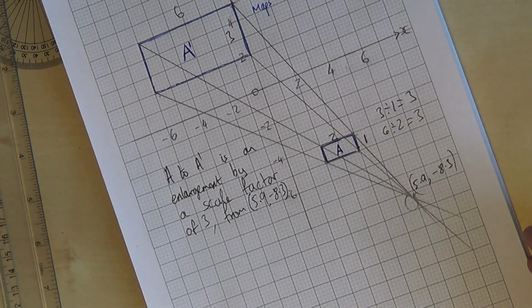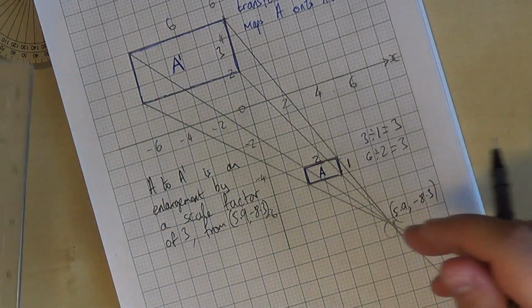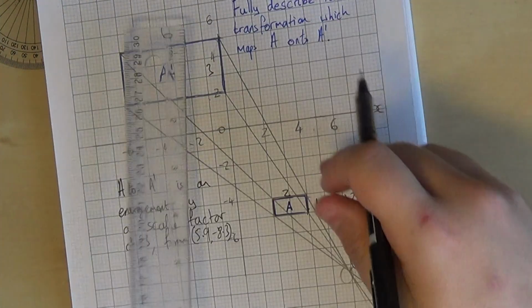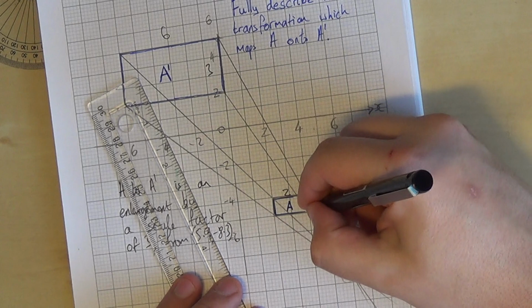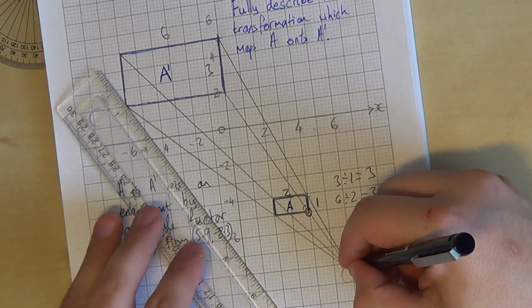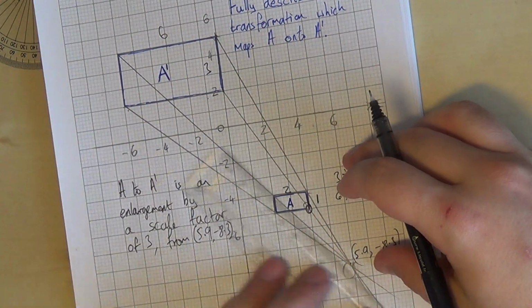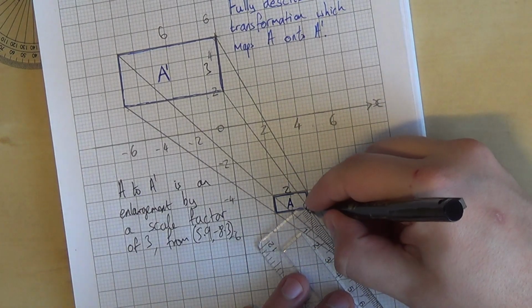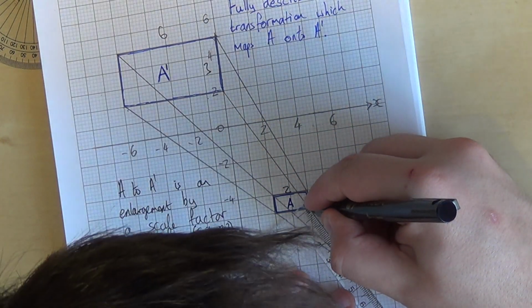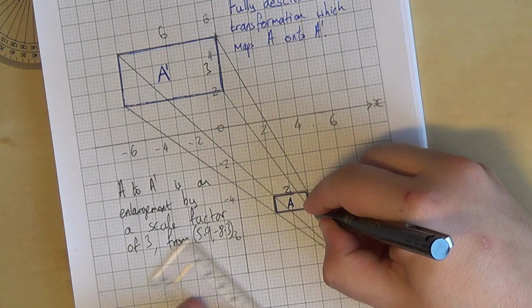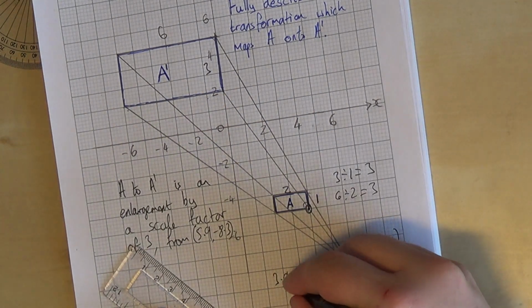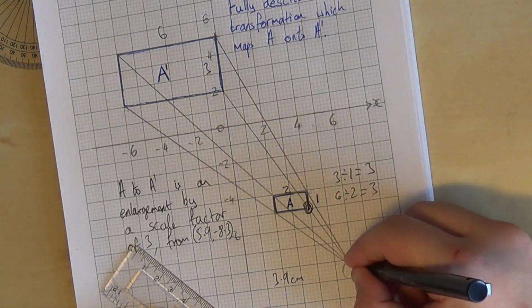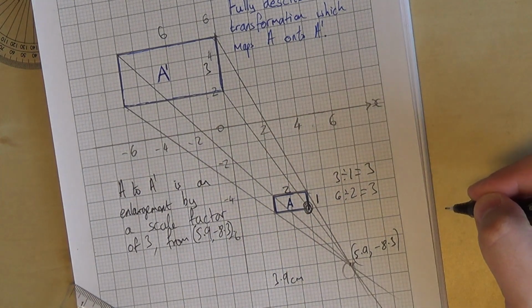I'm going to show you one more effect here, which is really quite important about where this ended up. If I measure from this vertex to the centre, we will get a measurement, which looks like it's 3.9 centimetres. So this vertex here is 3.9 centimetres away from the centre of enlargement.